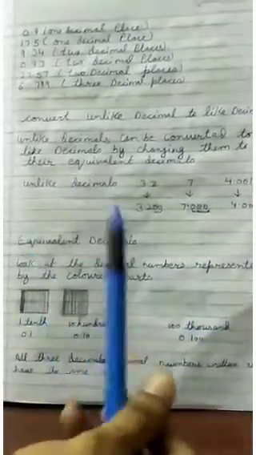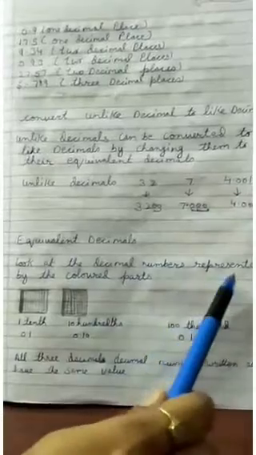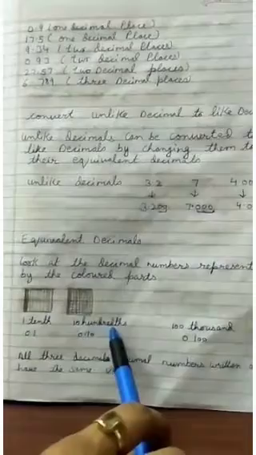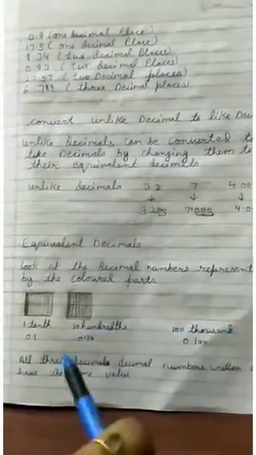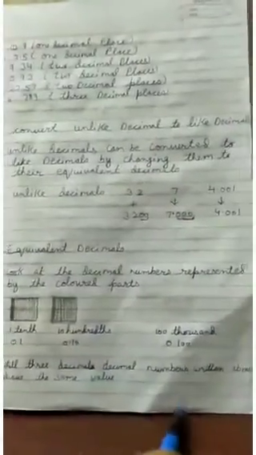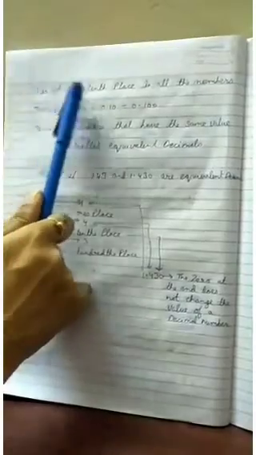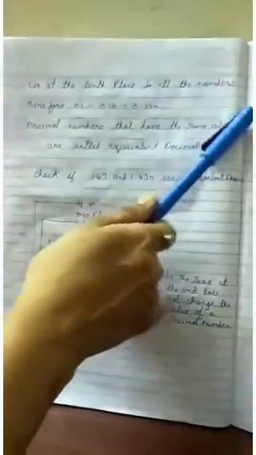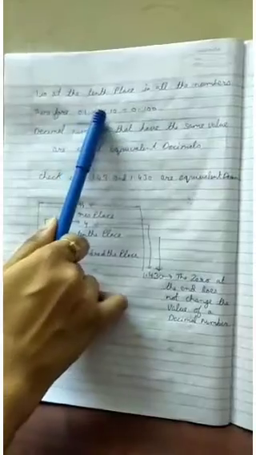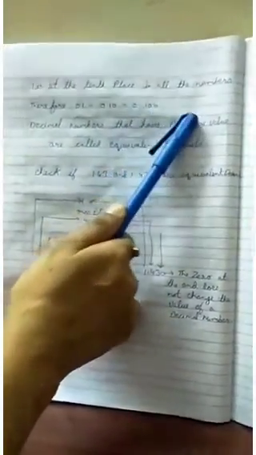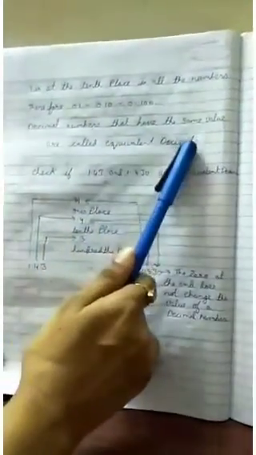Okay, now equivalent decimals. Look at the decimal numbers represented by the colored part: 1/10, 10 hundredths, 100 thousandths. All these decimal numbers written above have the same value. First, 1 is at the tenths place in all the numbers. Therefore, 0.1 is equal to 0.10 is equal to 0.100. Decimal numbers that have the same value are called equivalent decimals.